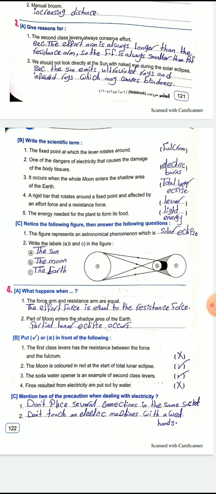Number four, fires resulted from electricity are put out by water. Wrong, by sand. The last question, mention two precautions when dealing with electricity. For example, don't place several connections in the same socket, or don't touch an electric machine with a wet hand.